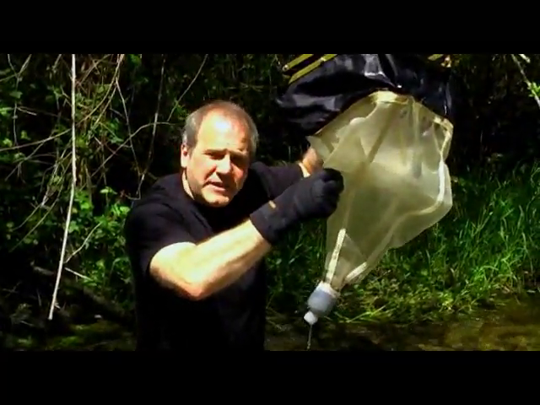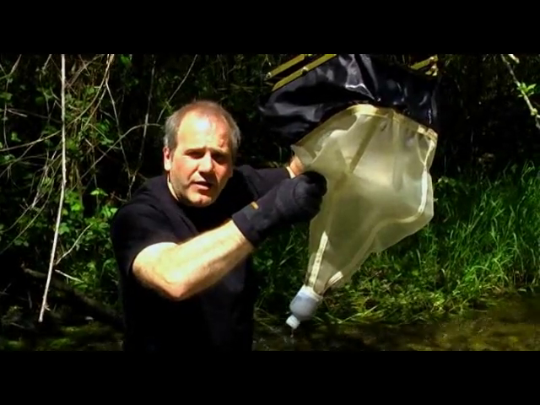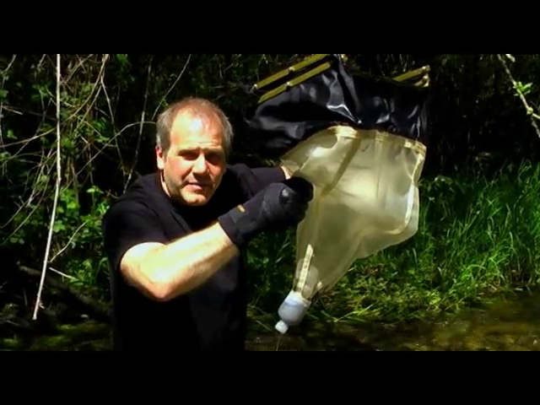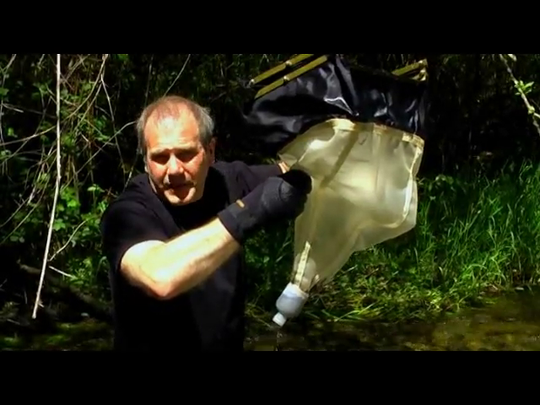Afterwards, empty the collection bottle into a sample bottle. Then label the sample bottle with the collection date, time, and sample number, or a replicate number if need be.